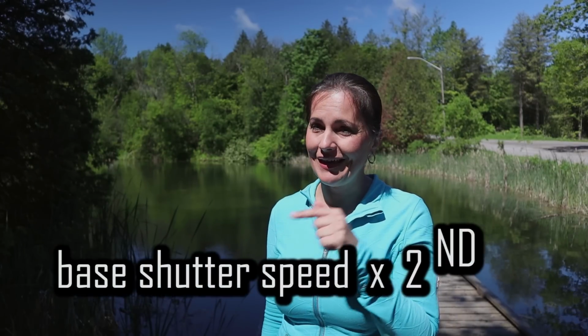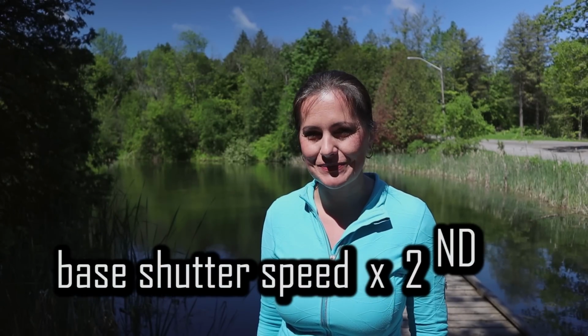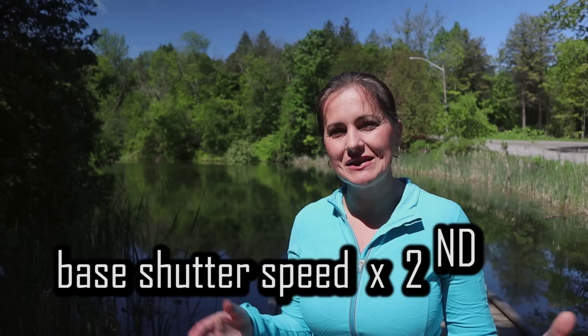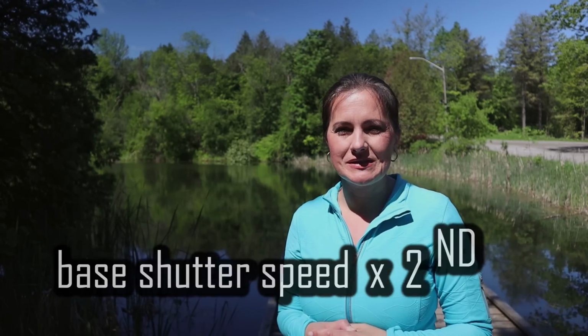Or if you are a math lover, then you can calculate your shutter speed based on this math equation. To explain the equation, my ND filter is 8.6 stops. Every single stop will halve the amount of light coming to the camera. And every time you halve the light, you have to double your shutter speed. So if I'm using a 1 second shutter speed and I add 1 stop of ND filter, I have to set the shutter speed to 2 seconds.